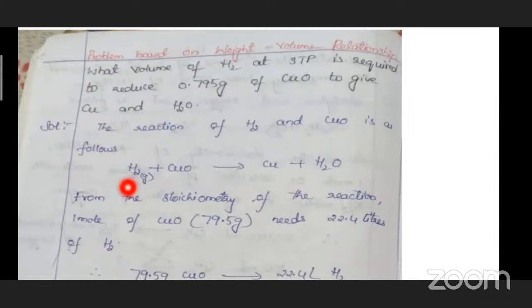Now, what is a balanced equation? The equation which contains the same number of atoms on both sides. For example, the left side is called the reactant side and the right side is called the product side. On the reactant side, how many coppers are there? 1 copper. On the product side, 1 copper. On the reactant side, 1 oxygen; on the product side, 1 oxygen. On the reactant side, 2 hydrogens; here, 2 hydrogens. So this is a balanced equation.